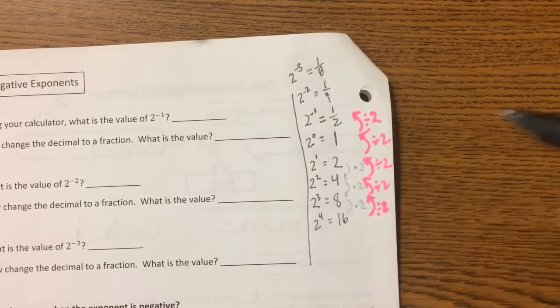So notice that 8 is sort of in both, right? So if you're ever wondering, like, what's 5 squared? Do you know that off the top of your head? 25, right? So if 5 squared is 25, then what's 5 to the negative second power? 1 over 25. Yeah. All right, good.